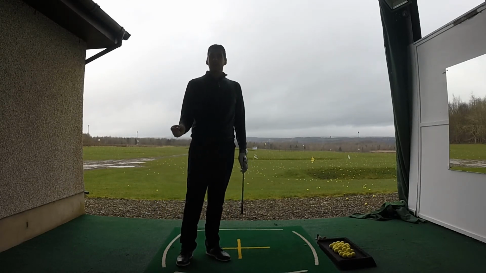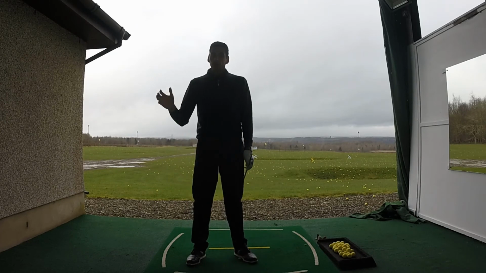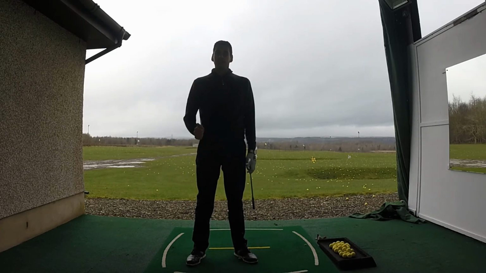Get yourself out on the driving range, give it a go out on the course. Hopefully this will help you hitting that nice little fade into the pin.